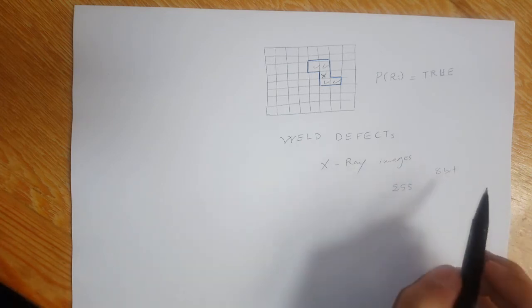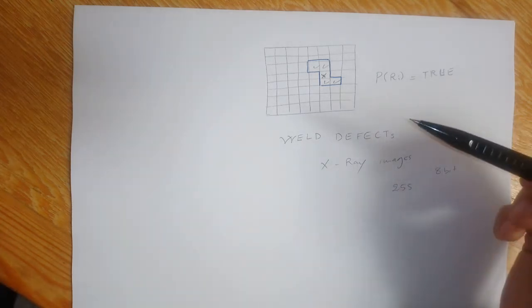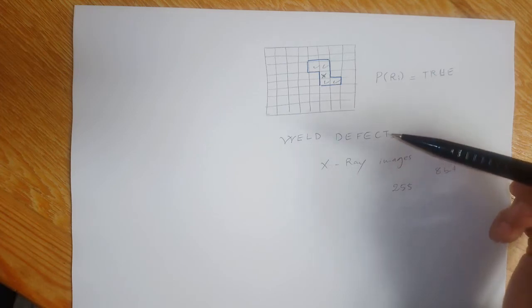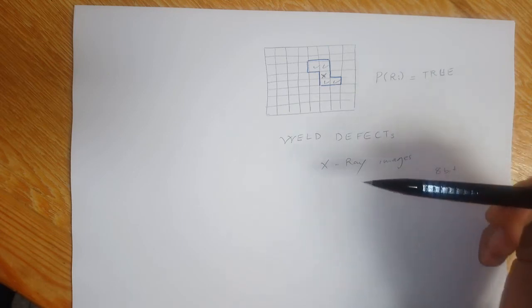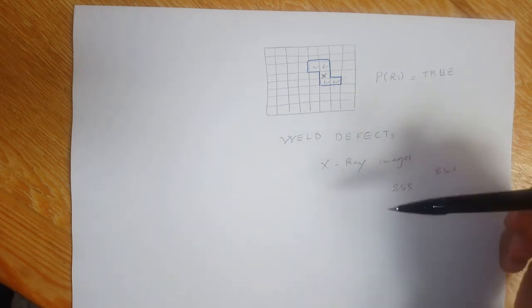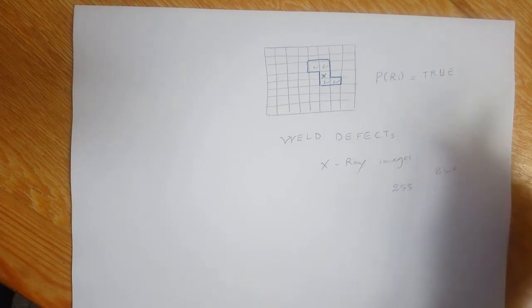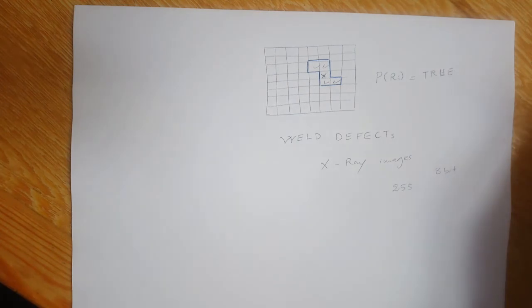About the choice of the predicate, we do it based not only on the problem at hand, but also upon the type of data. For example, in this case we have X-ray images, so it makes no sense to define a predicate based on color. So the point is, the choice of the predicate depends both upon the problem at hand and also the type of data.